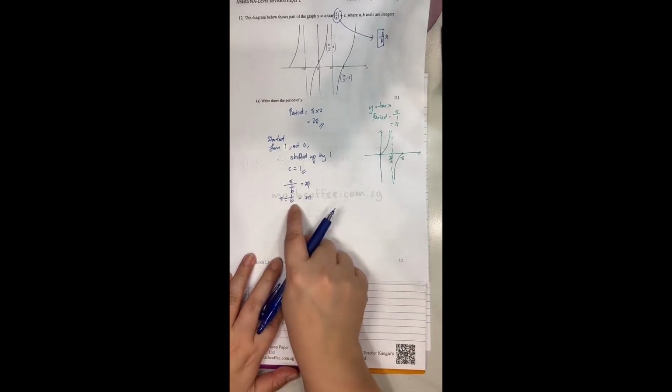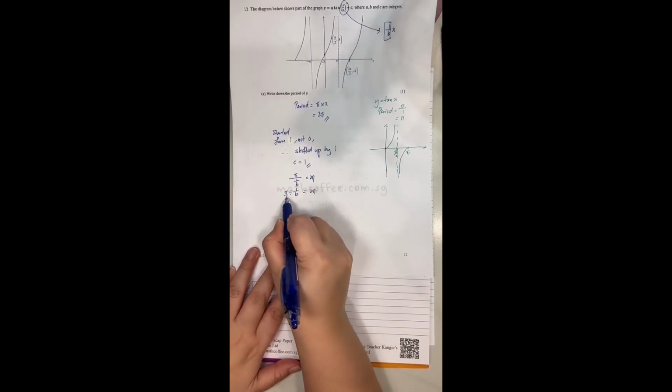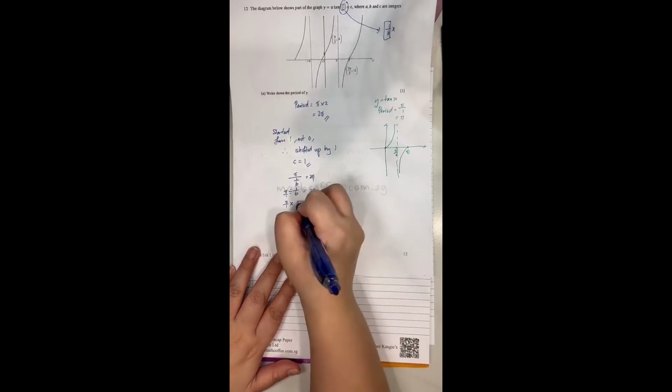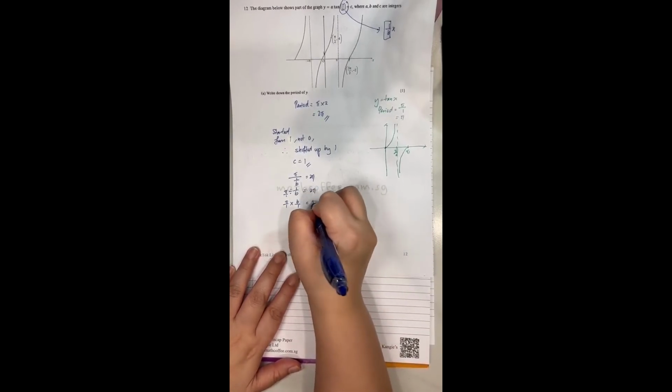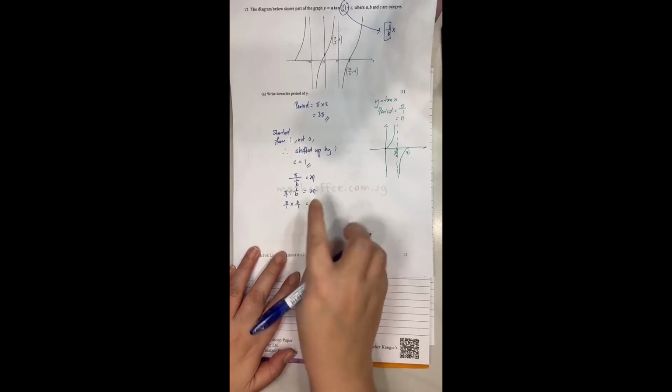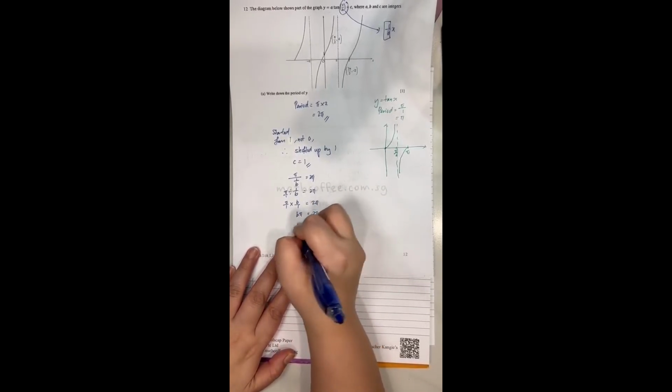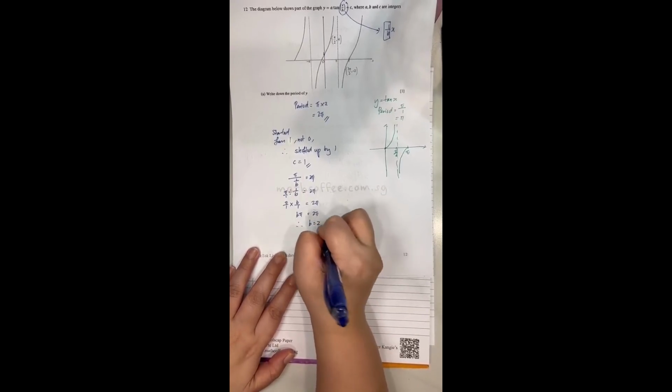So let's analyze this again. This one is actually pi over 1. So divide pi over 1, just change this to multiply. So this one becomes b over 1 equals 2 pi. Do you see that now this becomes b pi equals 2 pi. Therefore, b is equal to 2.